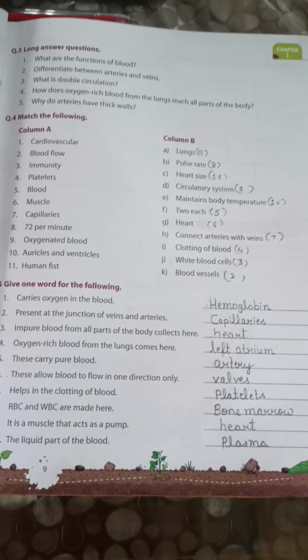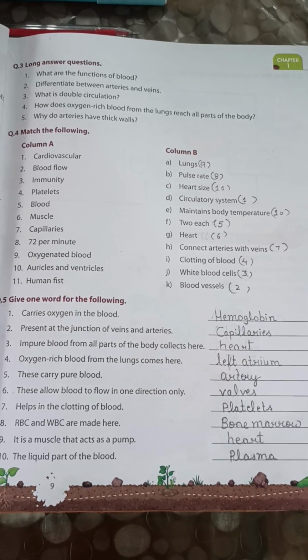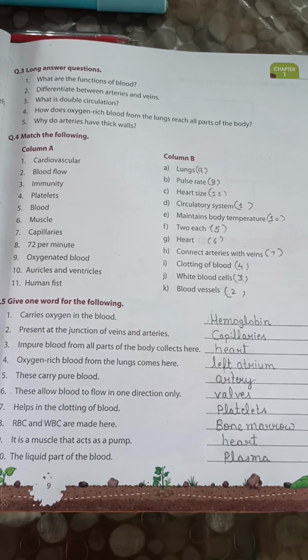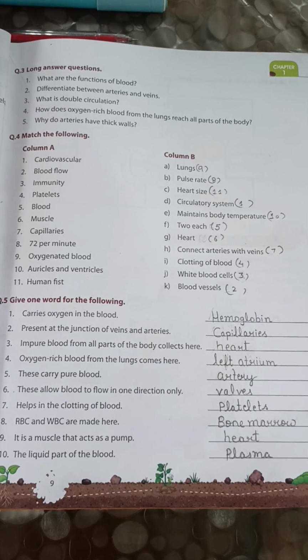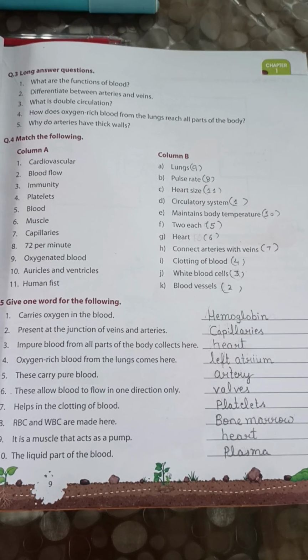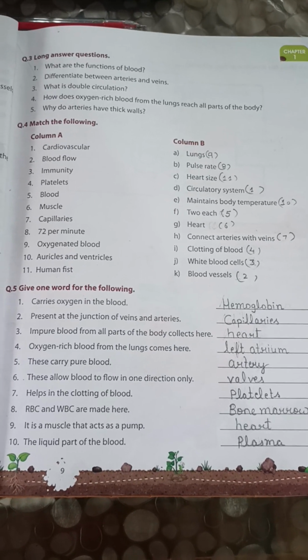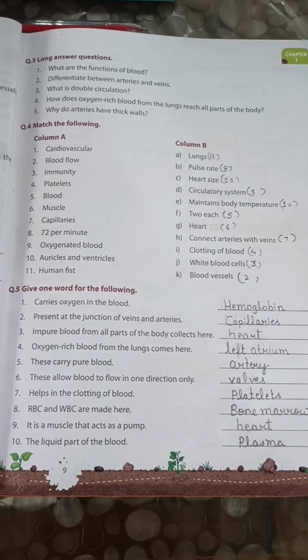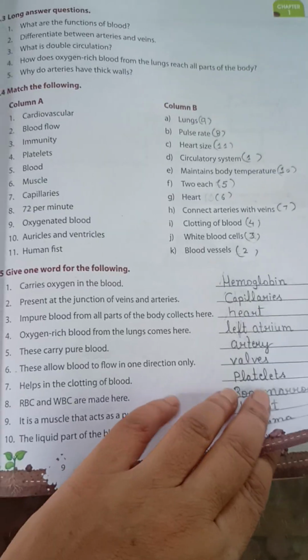Number 6, these allow blood to flow in one direction only, valves. Number 7, helps in the clotting of blood, platelets. Number 8, RBC and WBC are made here, that is bone marrow. Number 9, it is a muscle that acts as a pump, heart. Number 10, the liquid part of the blood, plasma.